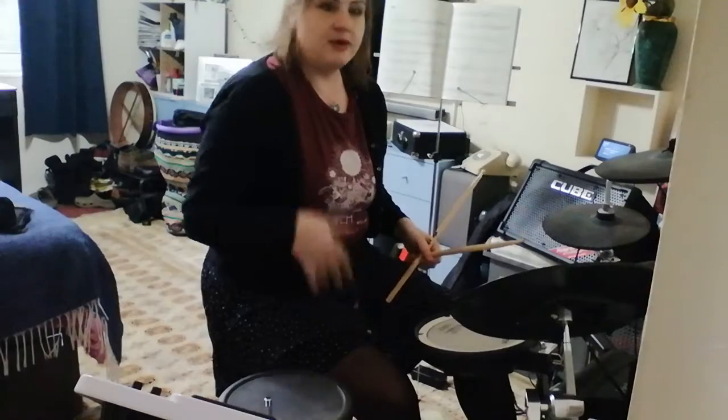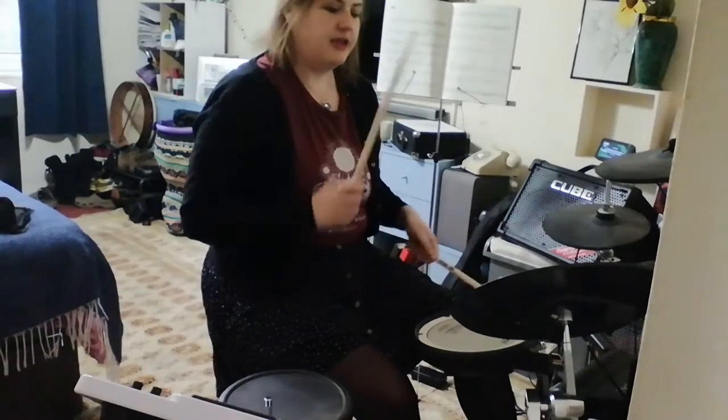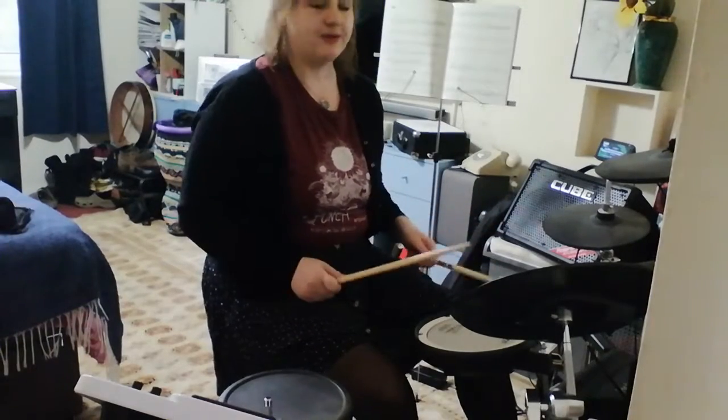Our feet aren't really doing anything at this point. You can do things with your feet. You can keep the beat going if you want, but at the moment we don't have to. We can just stop our feet and concentrate on what our hands are doing.